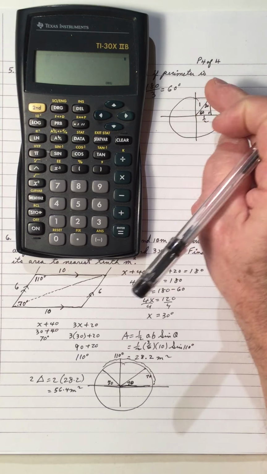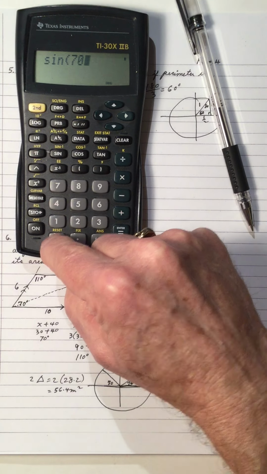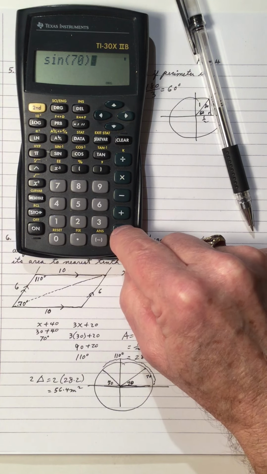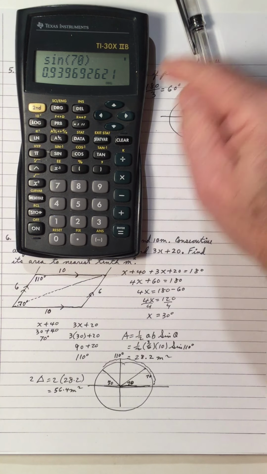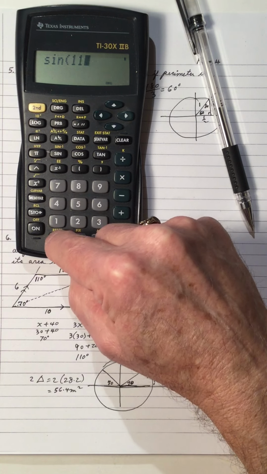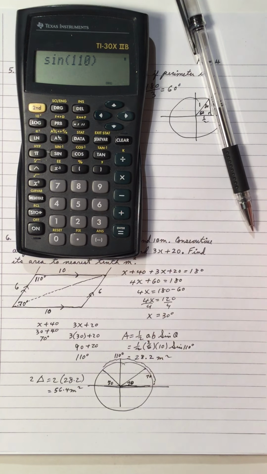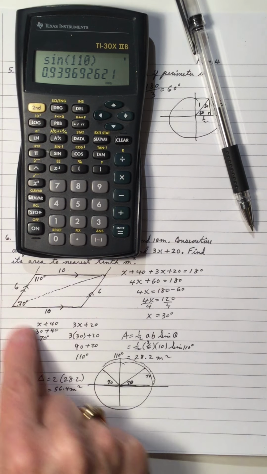Besides that, if I do the sine of 70, I get 0.9396, and if I do the sine of 110, I get 0.9396. So either angle would do here.